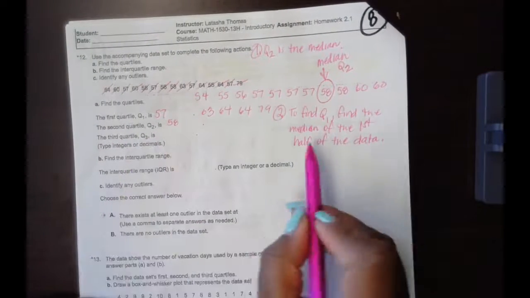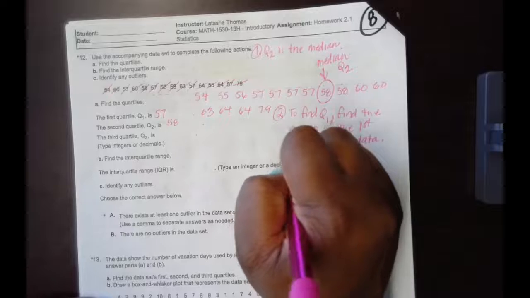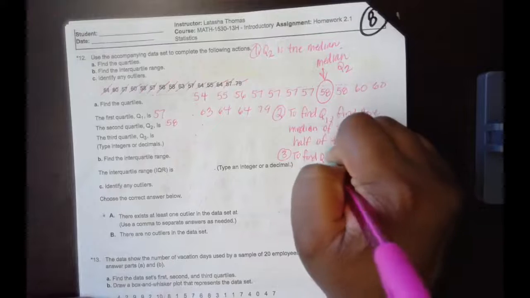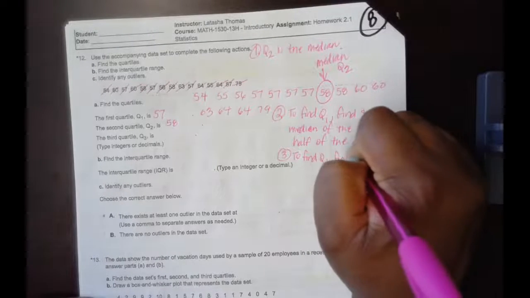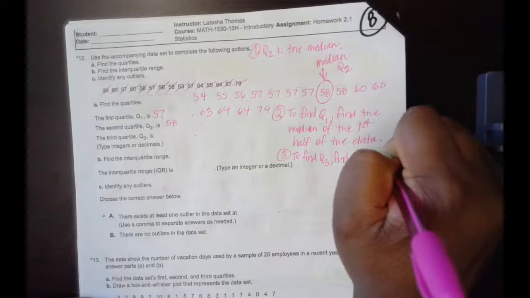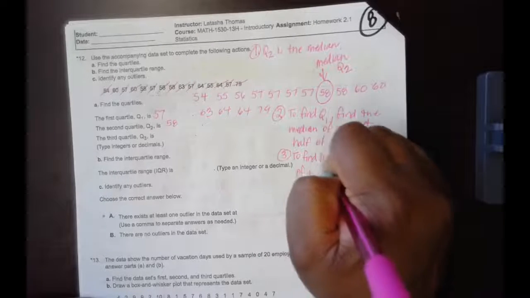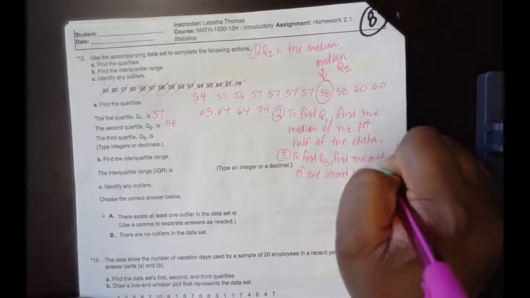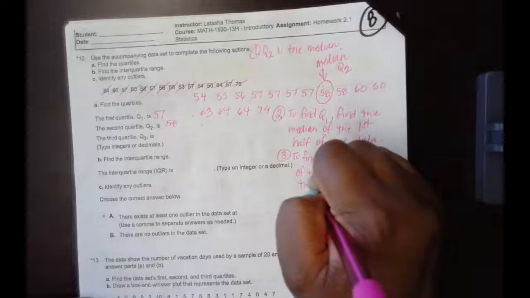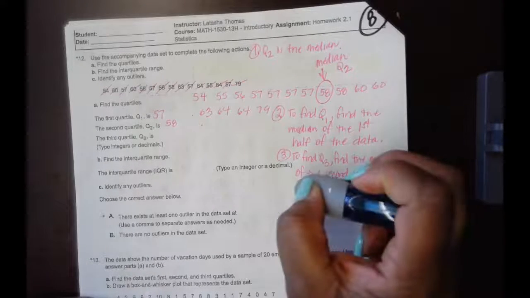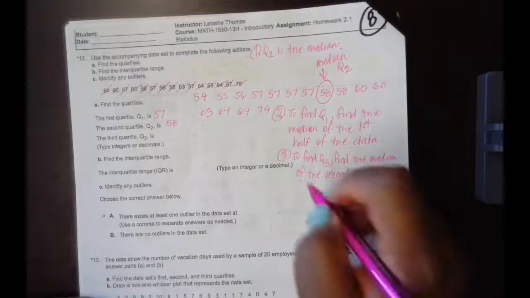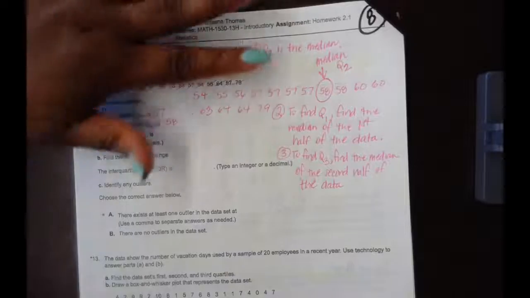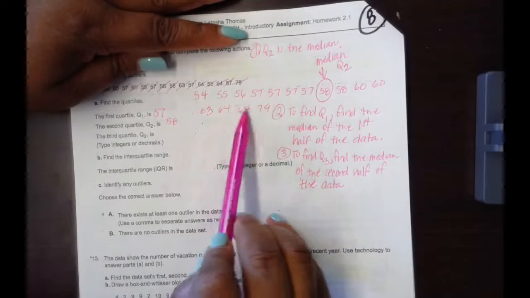To find quartile 3, I'm going to do the same process I did. So to find quartile 3, I'm going to find the median of the second half of the data. Well, let's look at that. The second half is 1, 2, 3, 4, 5, 6, 7, 8.